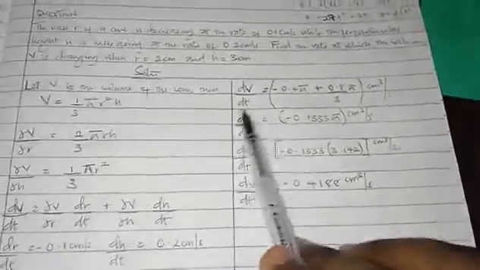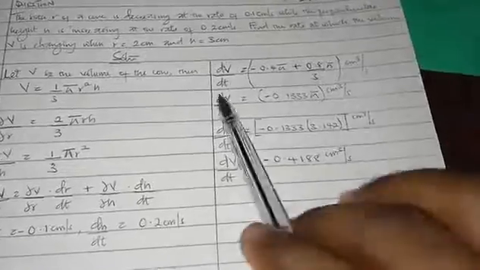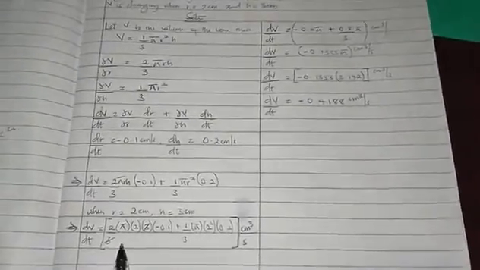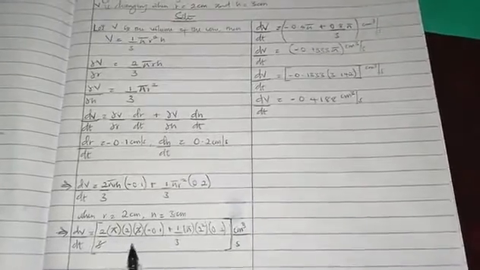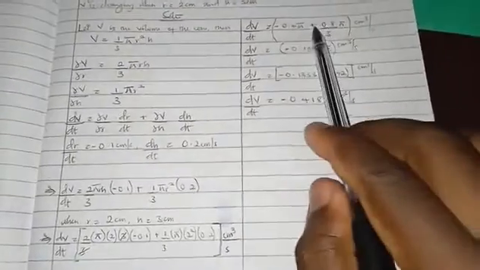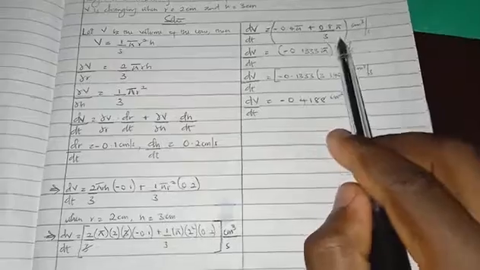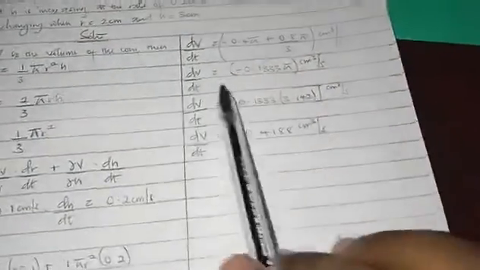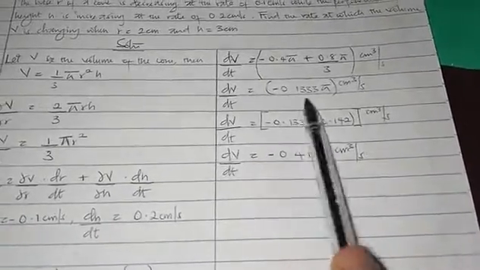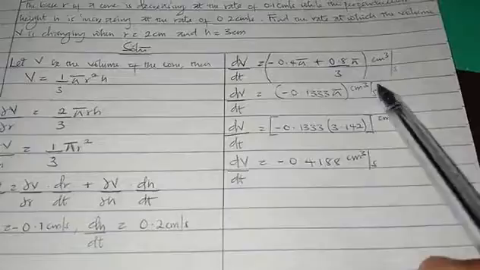So dv over dt is equal to, when you open this stuff, you're going to get minus 0.4 pi plus 0.8 over 3 pi centimeter cube per second. If you just use your calculator and do this, you get minus 0.1333 pi centimeter cube per second. Put in your value of pi, and this is the answer you get.